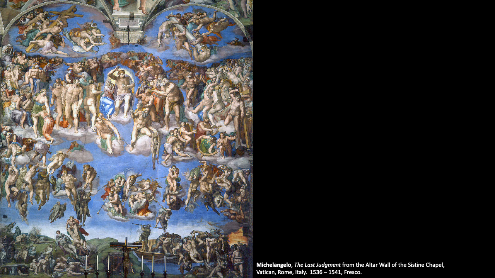Here is Michelangelo's The Last Judgment from the altar wall of the Sistine Chapel in the Vatican in Rome. And this is a scene from the New Testament, from the book of Revelation. Christ is at the center here with the Virgin Mary. In the bottom right are the damned, on the bottom left are the blessed, and it shows Christ as the judge of these people who's determining their fate.